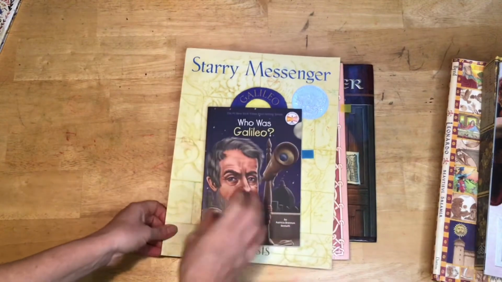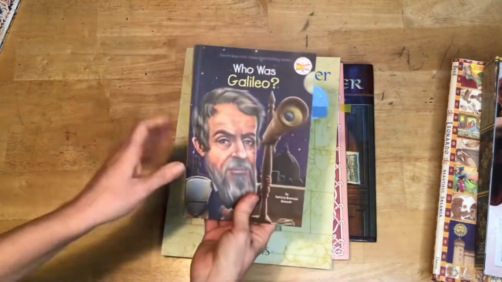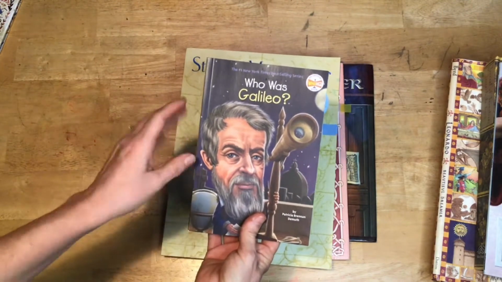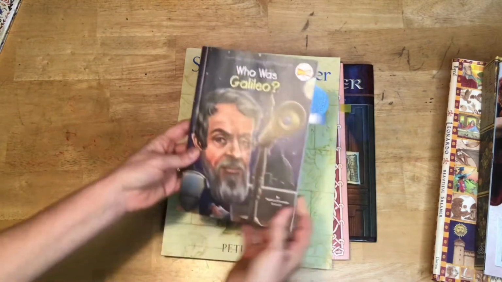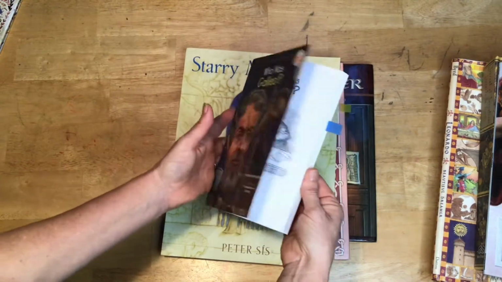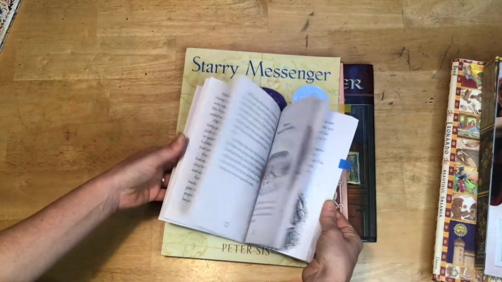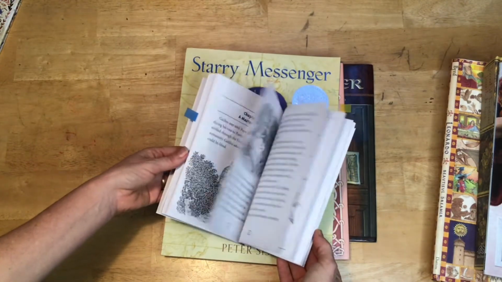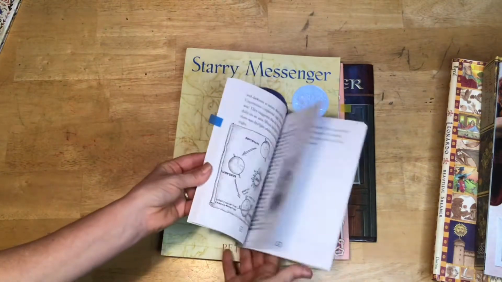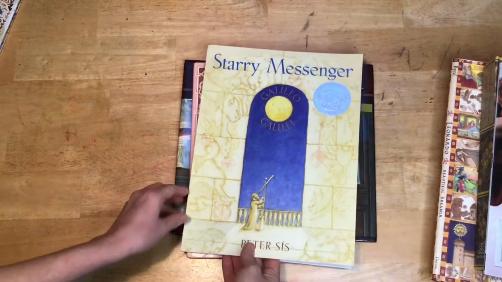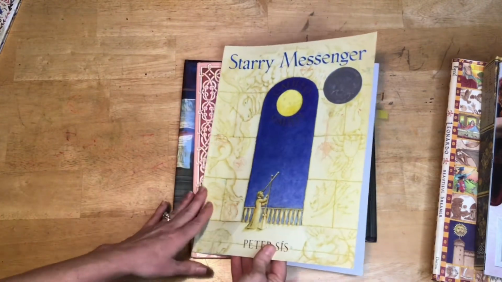Okay, the next one that we did was Galileo. And if you are familiar with the Who Was or the What Was series, these are a series of biography and information on places or events. They are mid-elementary level. The writing in them is simple and easy to read, but it is full of information. And so we used this as a read aloud for some of our study, and it was a very good book. The other book that we used for Galileo was Starry Messenger.